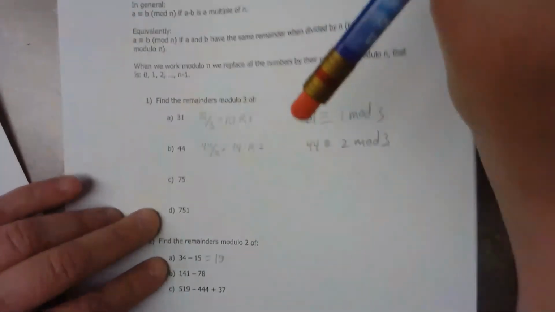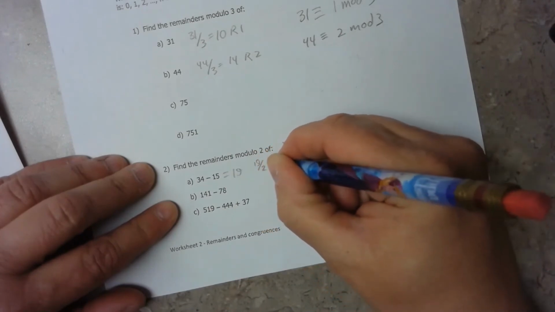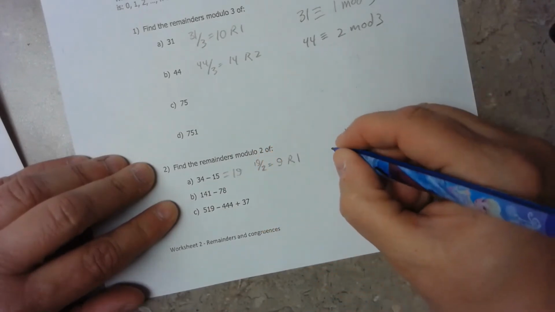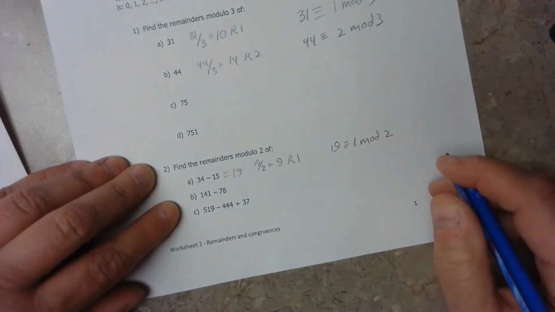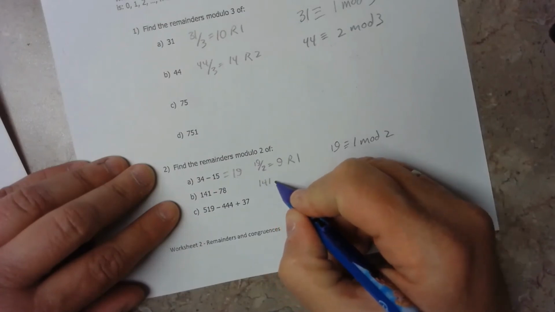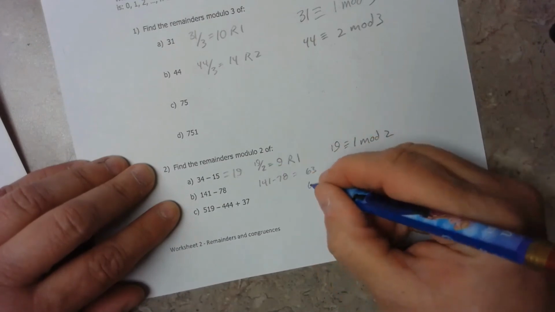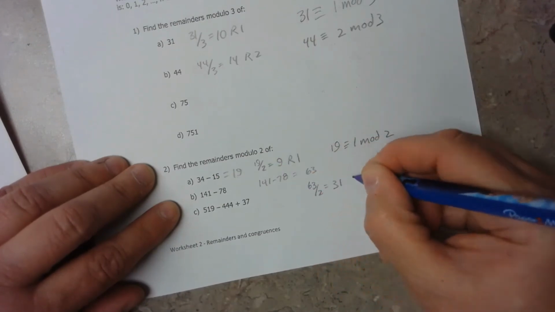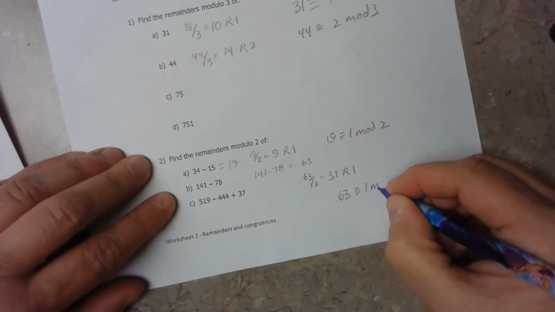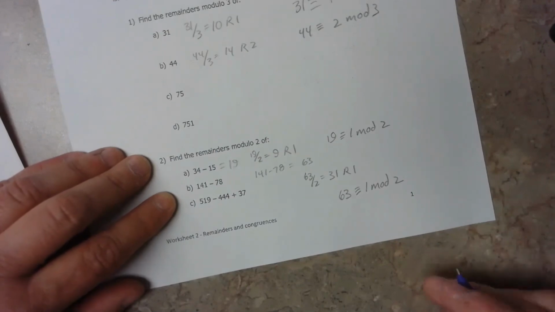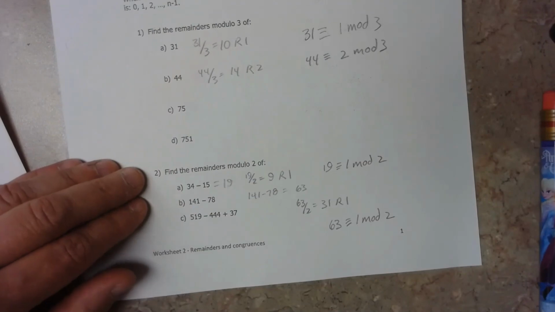All right, so we've got 34 minus 15 equals 19. Mod 2, well, let's see, 19 divided by 2 is 9, remainder 1. So 19 is 1 mod 2. And 141 minus 78 is 63. Mod 2, 63 divided by 2 is 31, remainder 1. So 63 is congruent to 1 mod 2. So that's how modulus works. Obviously they can get a little hairier than that, but we're not going to do that. There you go.